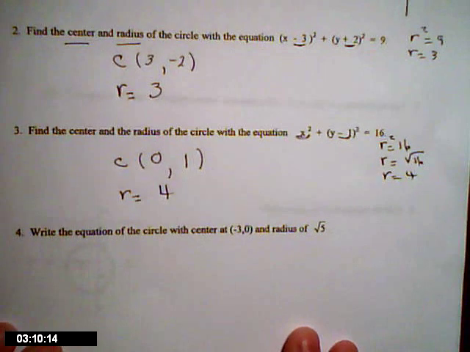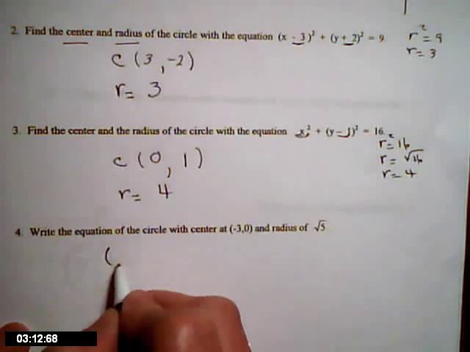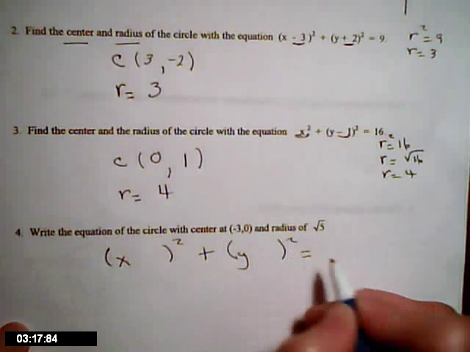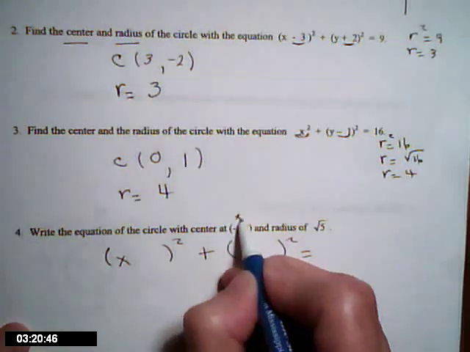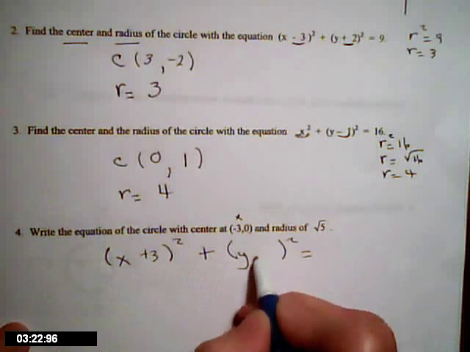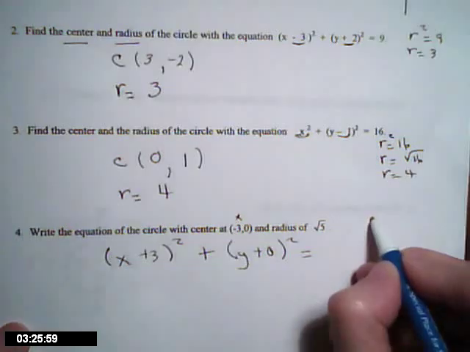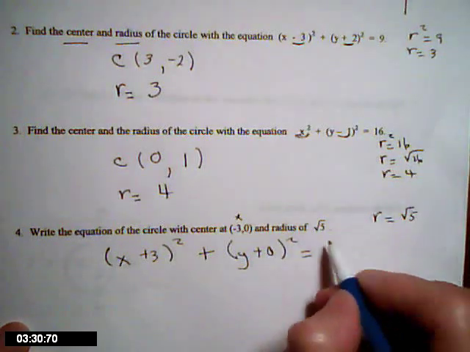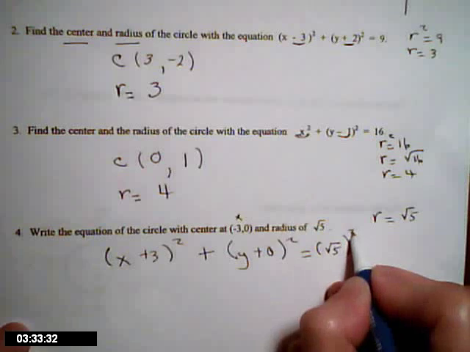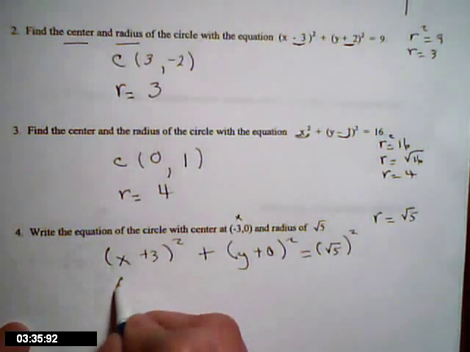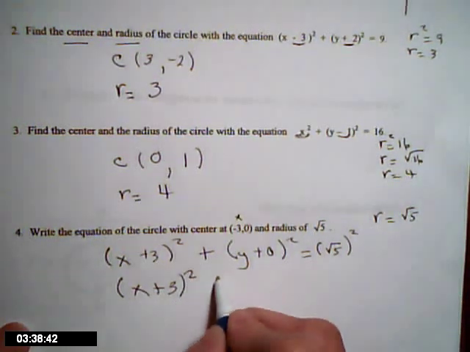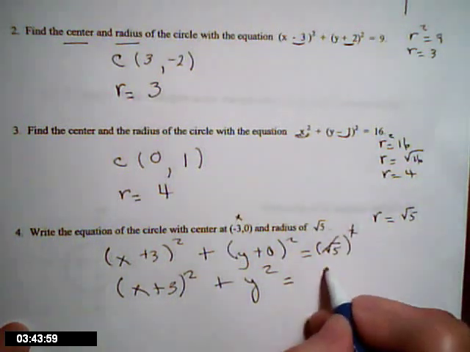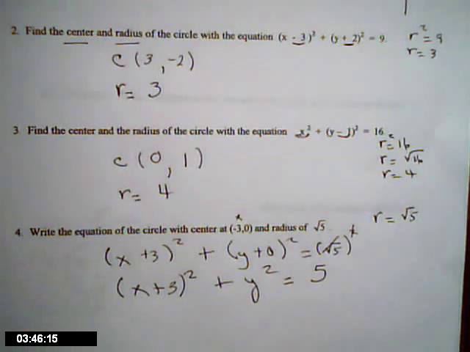Alright, one more on this page. Write the equation of the circle. Now remember, I need an x squared plus a y squared equals a radius squared. I'll take the x, change its sign. I have a 0, I'll just write it in. This square root of 5 is my radius, and I want radius squared. So let's clean this up. This will be x plus 3 squared plus simply y squared. Now, if you square that square root, you undo, and all you have there is equal 5.